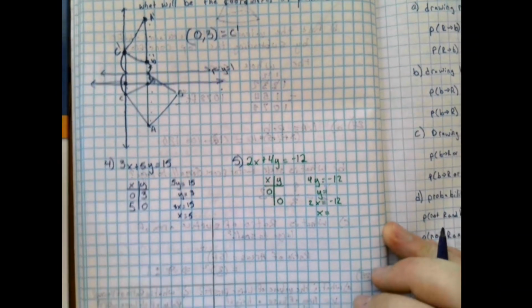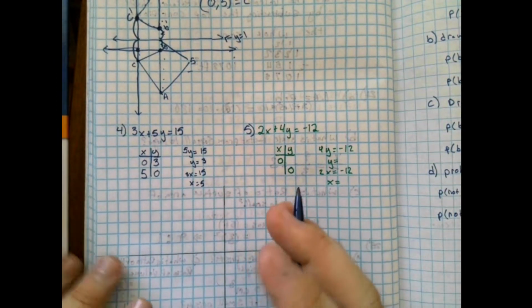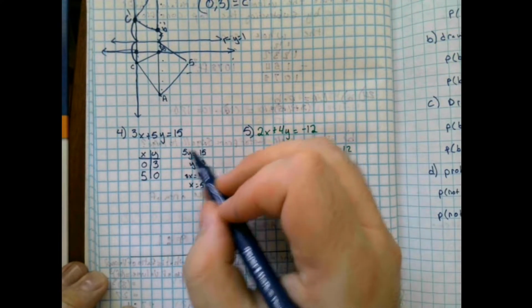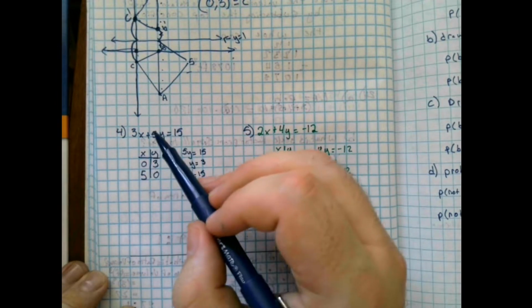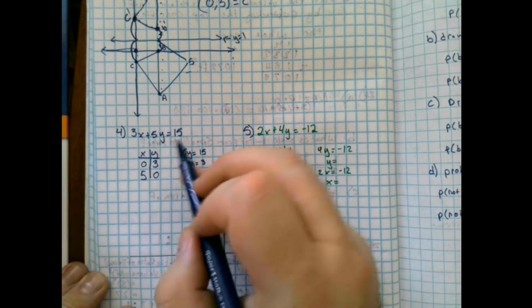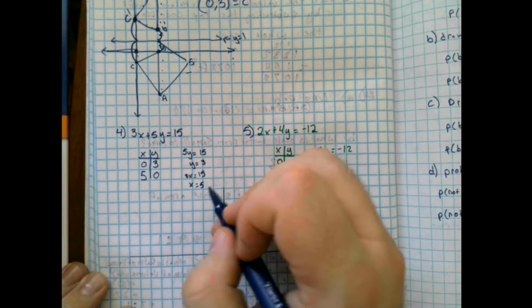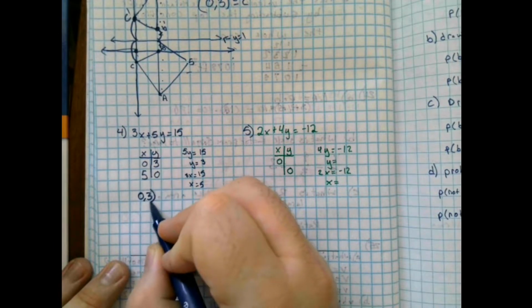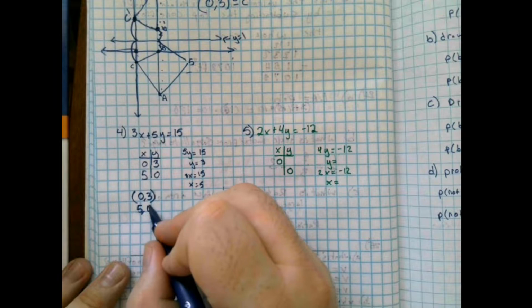The next starred problems are question 4 and 5. Question 4 and 5 ask you to give the x and y intercepts and then graph the problems. So I'm going to do them both on the same graph here, but this is not a system of equations. Now, for 3x plus 5y equals 15, 5y would equal 15 when x is 0, because 3 times 0 is 0. 5y equals 15, if we divide both sides by 5, we'd get y equals 3. If 3x was equal to 15 because the y was 0, dividing both sides by 3 would give you x equals 5. So my two intercepts are 0, 3, and 5, 0.